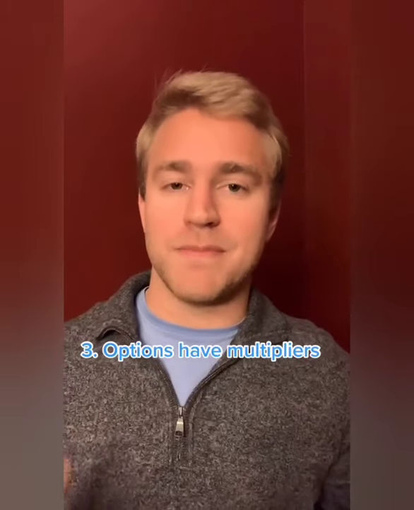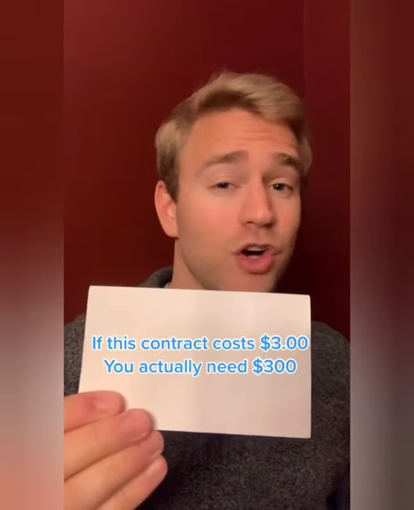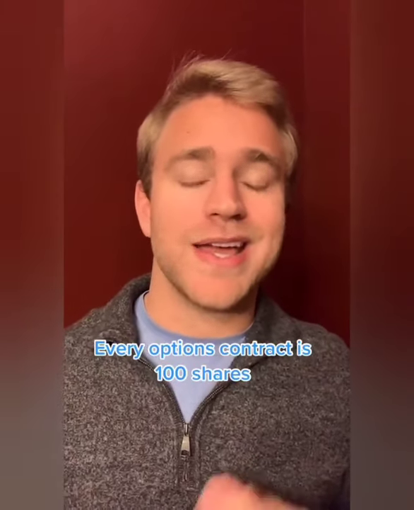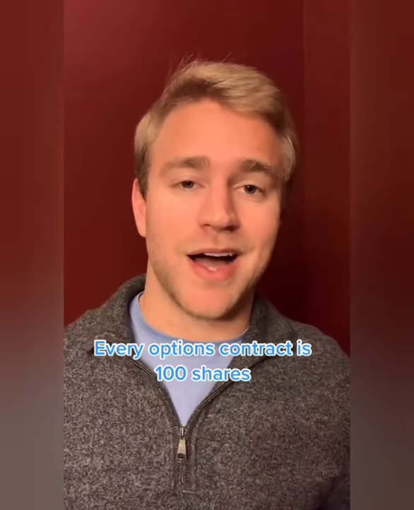The third is that every options contract has a multiplier. If you see a stock with a share price of $120, you can buy that share for $120. But if this contract costs $3, you actually need $300 to buy it because every contract is 100 shares of that stock.